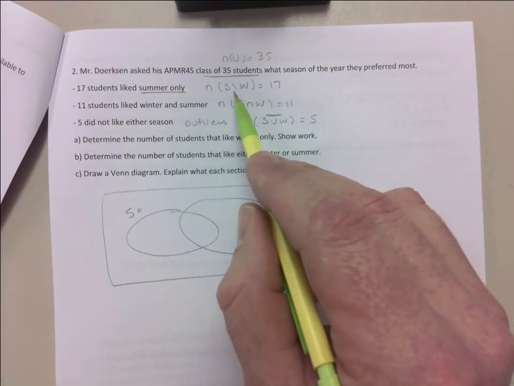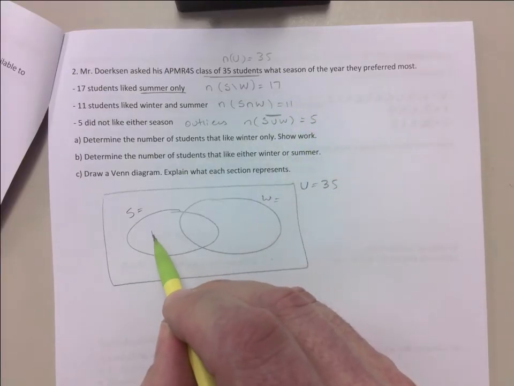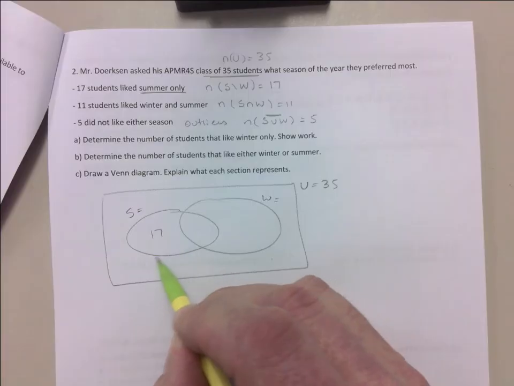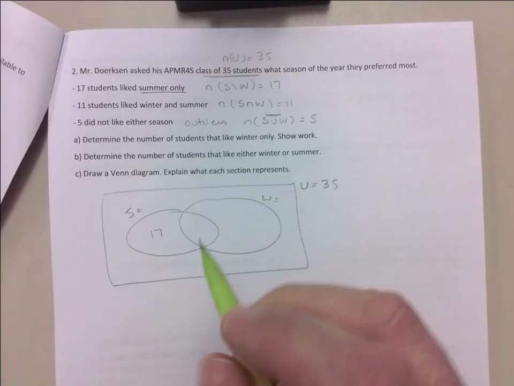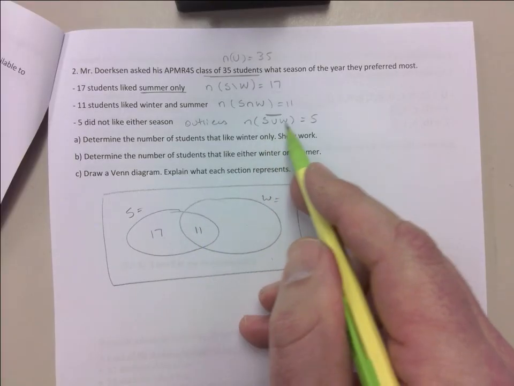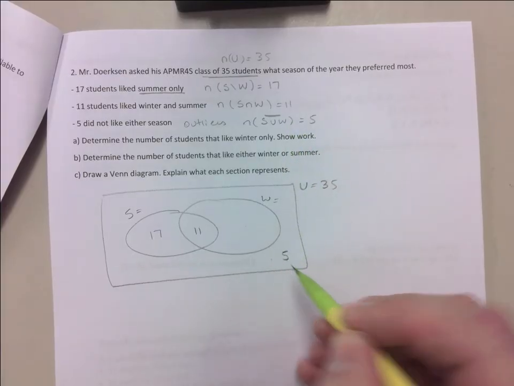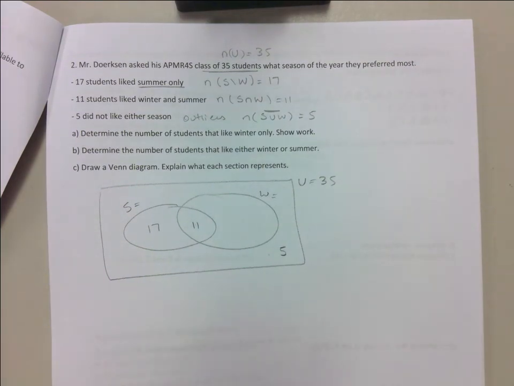So I have S not W. Where would the 17 go? It would go in here, right? It's specifically just to this region. S and W, 11. And then the outliers is 5. Okay? And I'm going to use a red pen for anything I fill in afterwards. This is what the question gives me. Now I can do more.